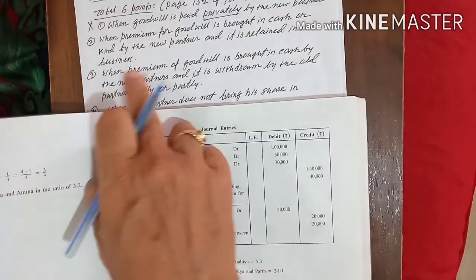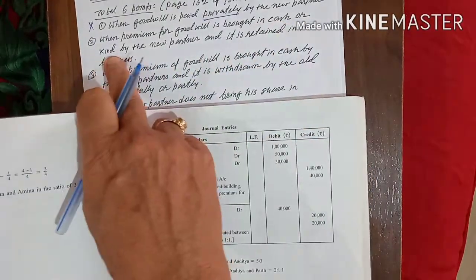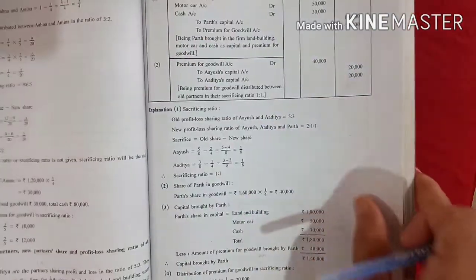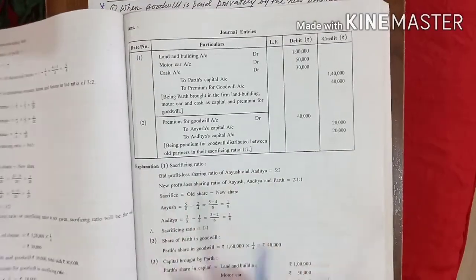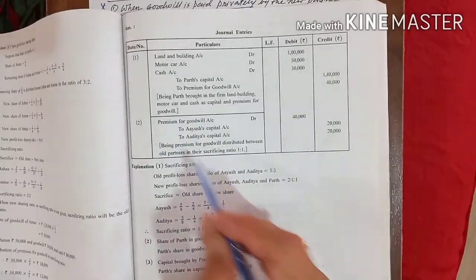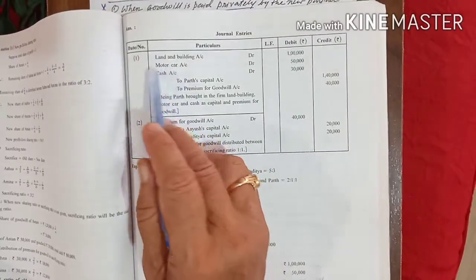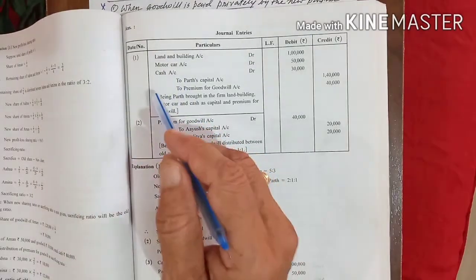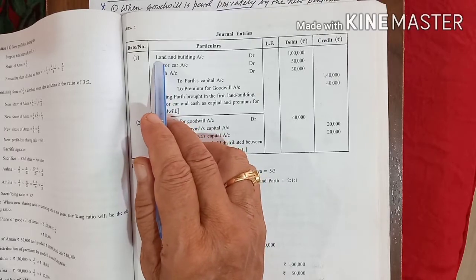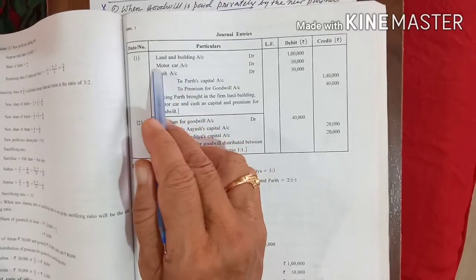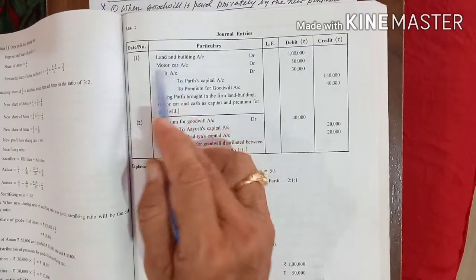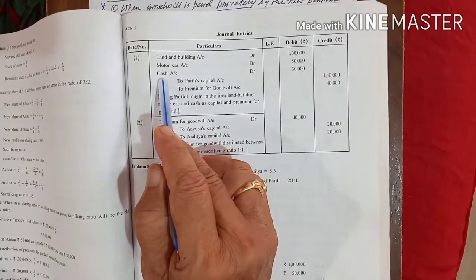Because in the second point it is said cash or kind. This is called kind. On page number 153, both cash and kind are given. If you read the question of illustration 11, you will find the new partner is giving land and building, motor car and cash. All three are given. This is called kind and this is called cash.